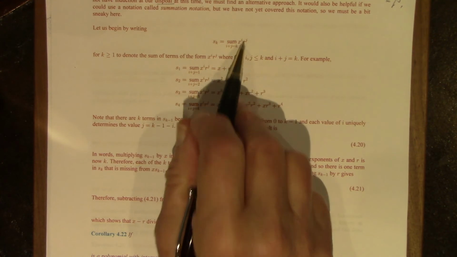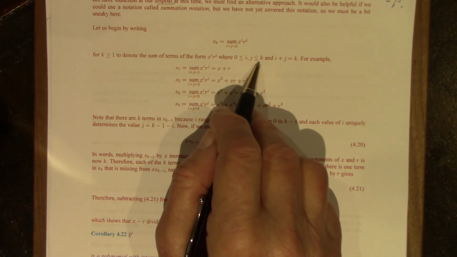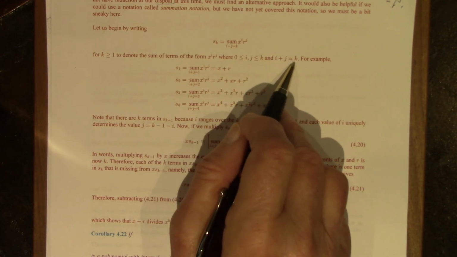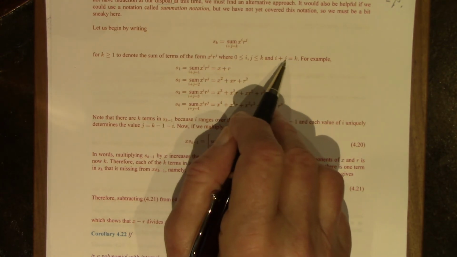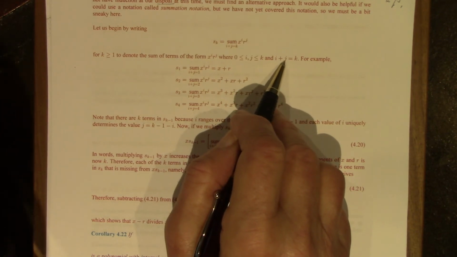We don't want any negative exponents, so they must range from 0 up to the maximum of k, because i plus j equals k. So we can't let either one of these go past k, because then the other one would have to be negative.